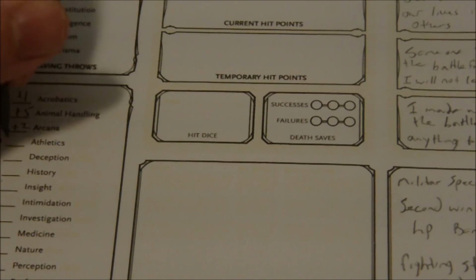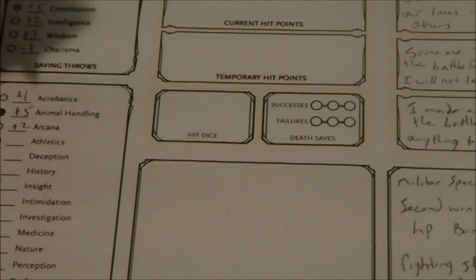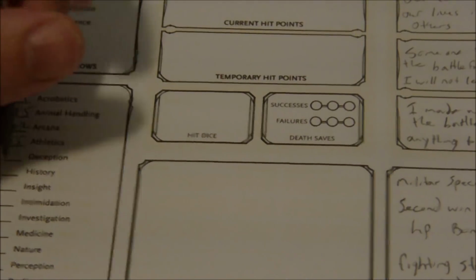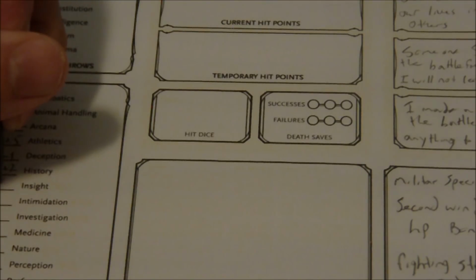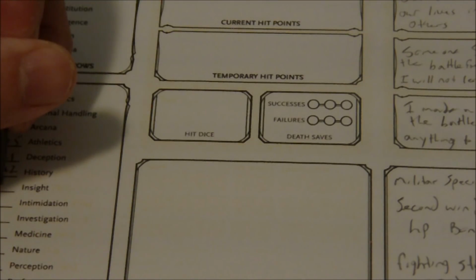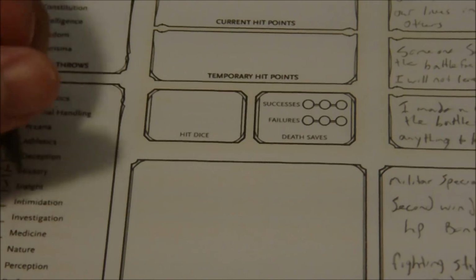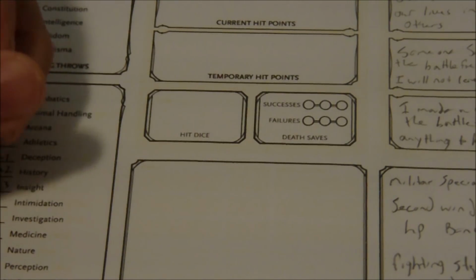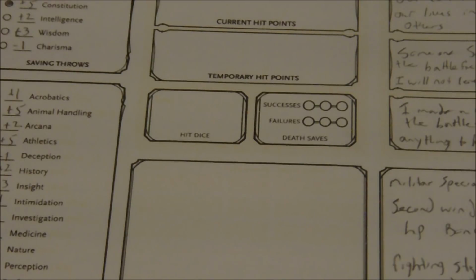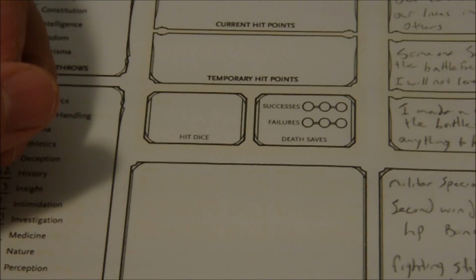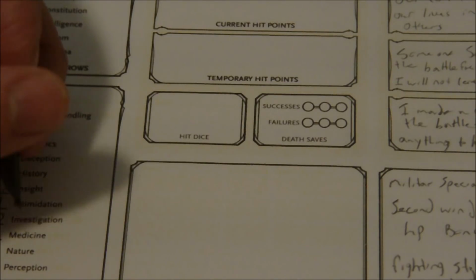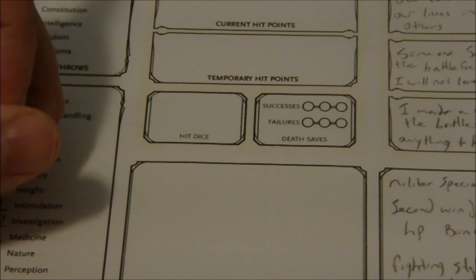Arcana is intelligence, which is +2. Athletics is strength, so that is going to be a total of +5. Deception is charisma. History is intelligence, so that is going to be +2. Insight is wisdom, which is going to give us +3. Intimidation is charisma, but I am proficient in it, so I get a total of +1. -1 for my charisma modifier, and then +2 for my proficiency. Investigation is wisdom as well, which is going to be +3. Medicine is wisdom, which will give us +3.